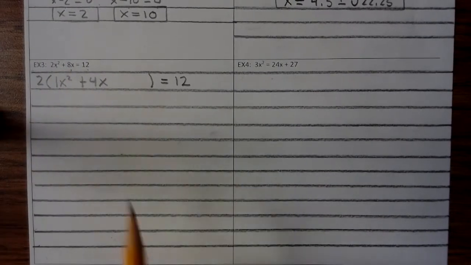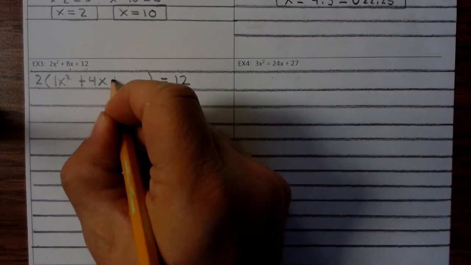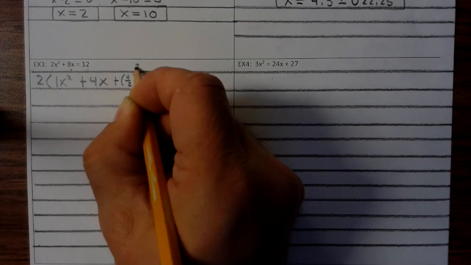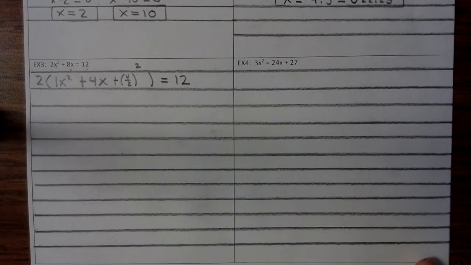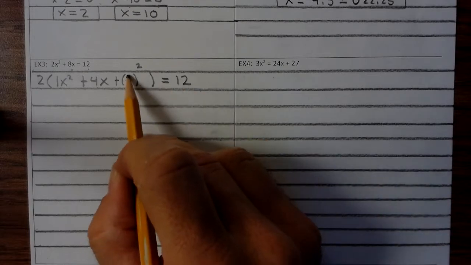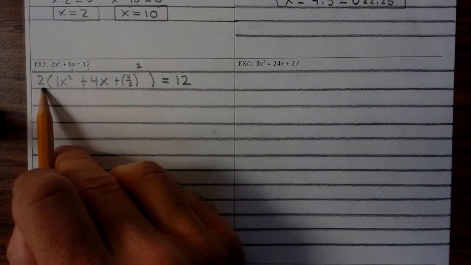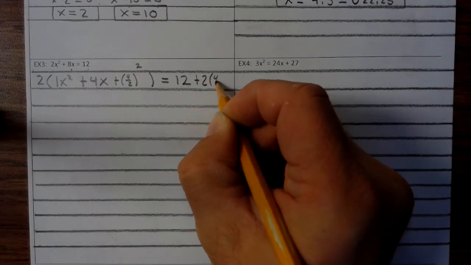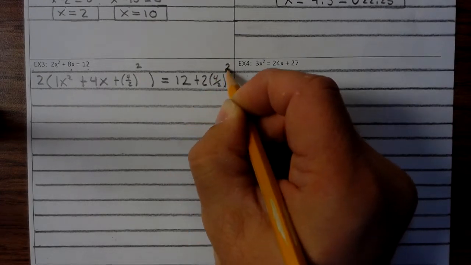Now we're going to complete the square. So we take the middle number, divide it by 2, and square it. Okay, but if you add something to one side, you have to add it to the other. But remember, it's not just adding 4 divided by 2 squared, that's being multiplied by 2. So it's plus 2 times 4 divided by 2 squared.